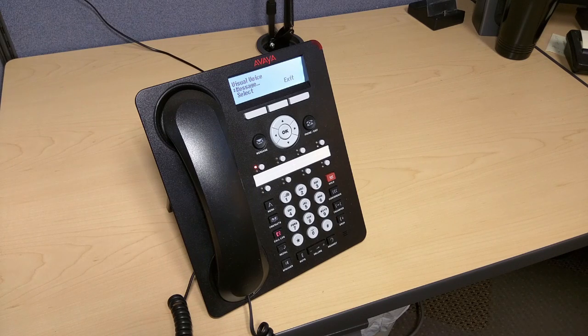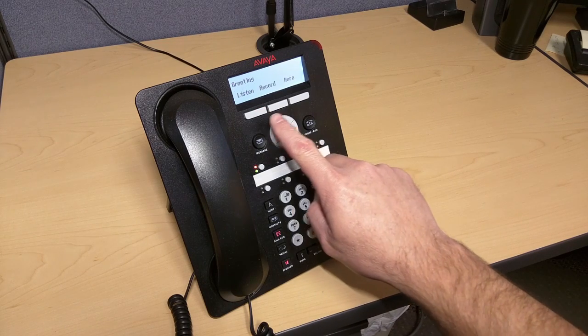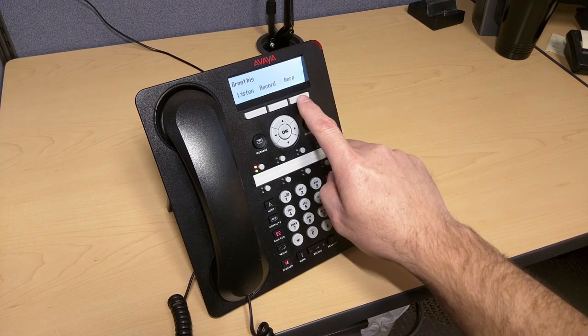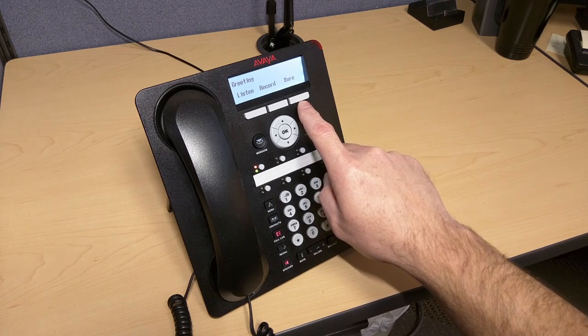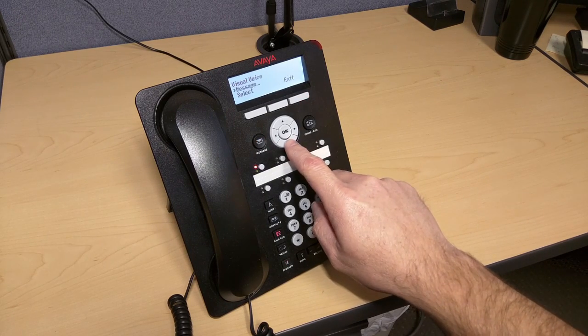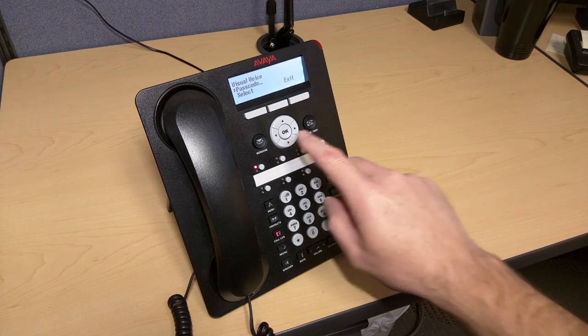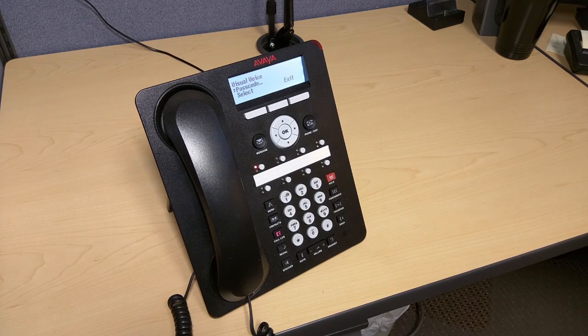The next option is Greeting, which is where you set up your personal mailbox greeting. You may press Listen to hear the current greeting or Record to create a new greeting. When creating a new greeting, be sure to select the More Soft key and then the Submit Soft key to save the new greeting. The next option is Passcode, to set a password on your mailbox. A password is required if you will be accessing your mailbox remotely.